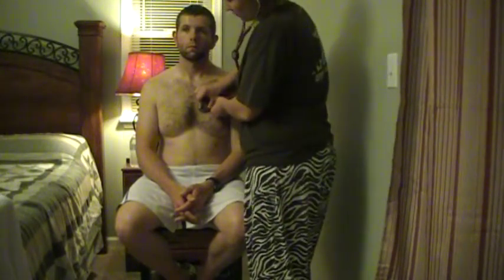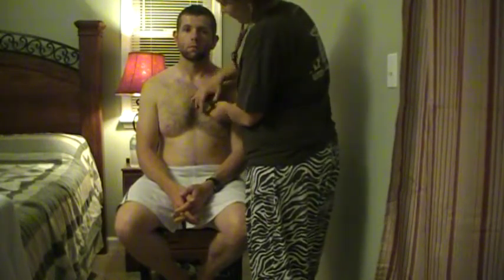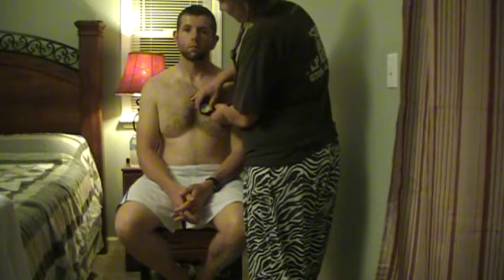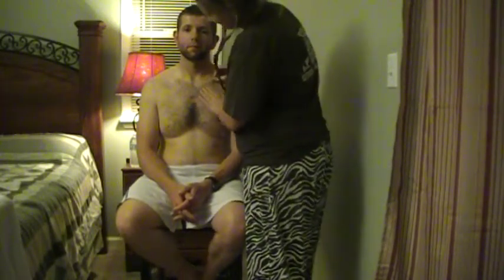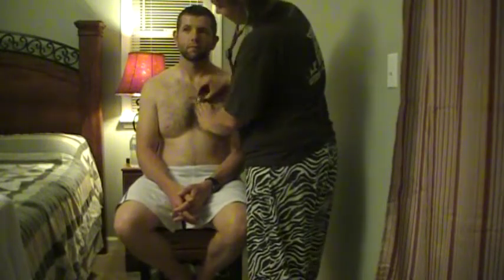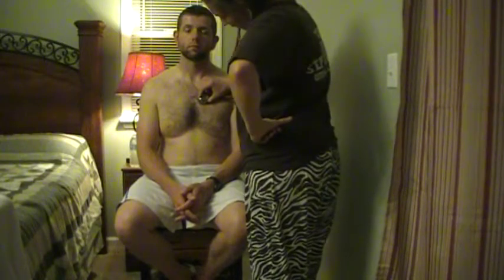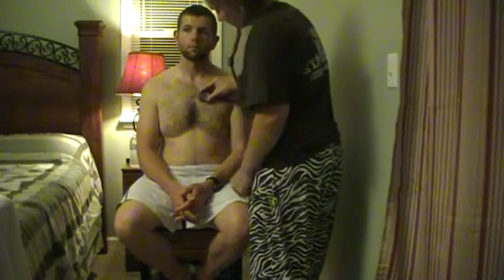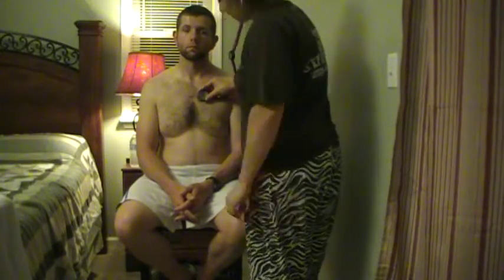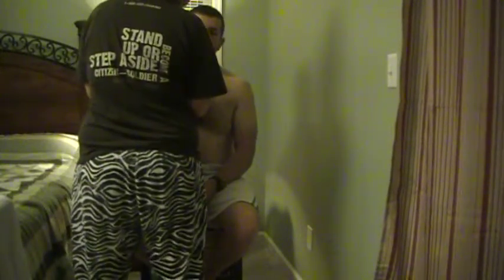Did I say tricuspid? I meant Erb's. Oh, anyways. You with me? Okay. And then second intercostal space, which is the pulmonic, left sternal border. And then the second intercostal space, which is the aortic.